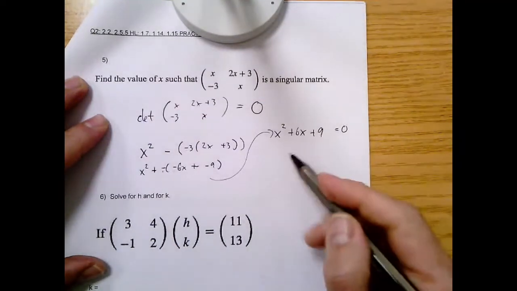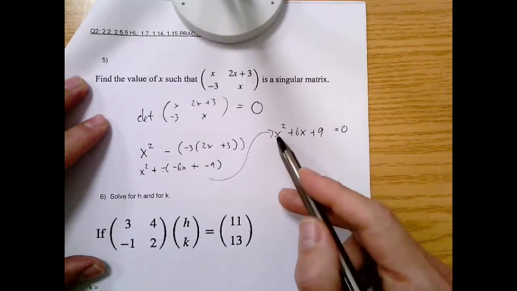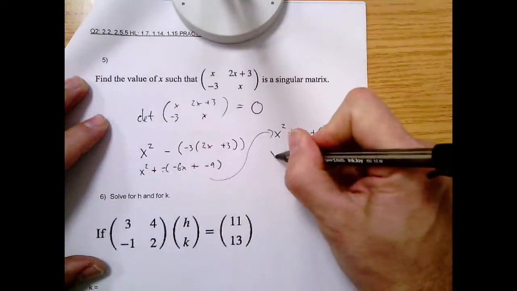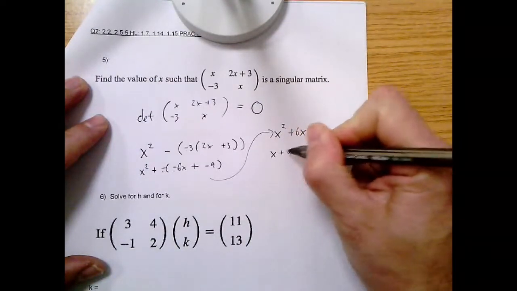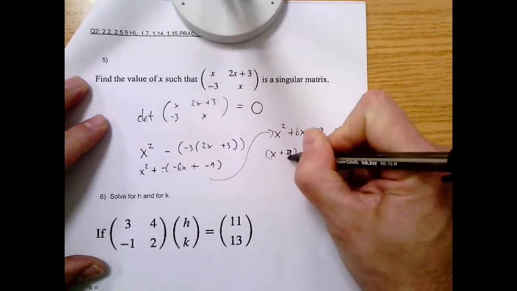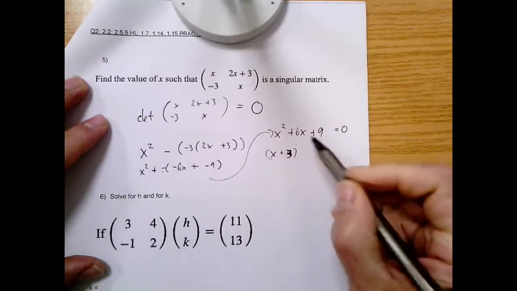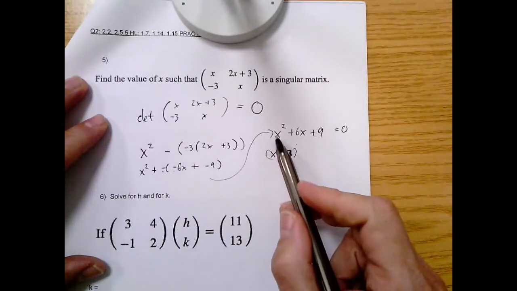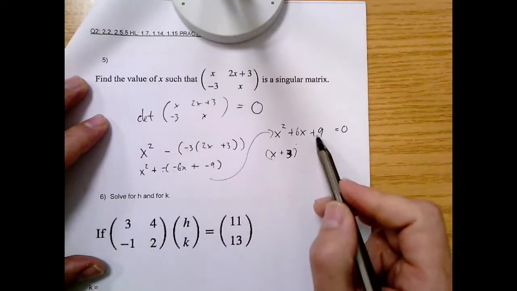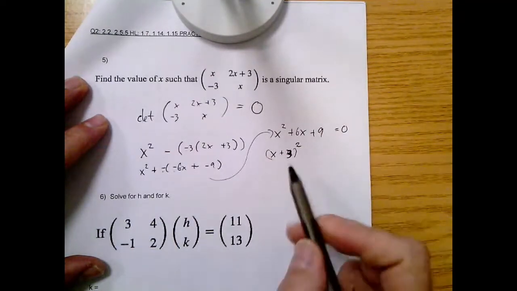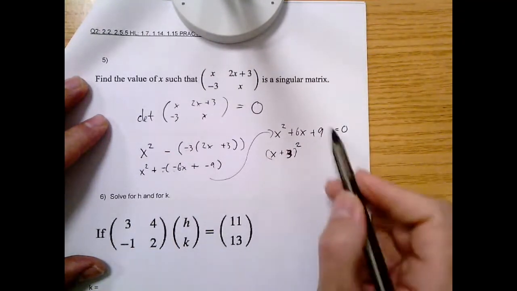So factoring this, we can see pretty fast it is a perfect square quadratic. So this is just going to be x plus 3, because it's a perfect square quadratic. Just to clarify, this x plus 3 is because the square root of x squared is x, and the square root of 9 is 3, and so we put that square there to acknowledge what we did. And if I multiply that out, we'd get right back where we started.